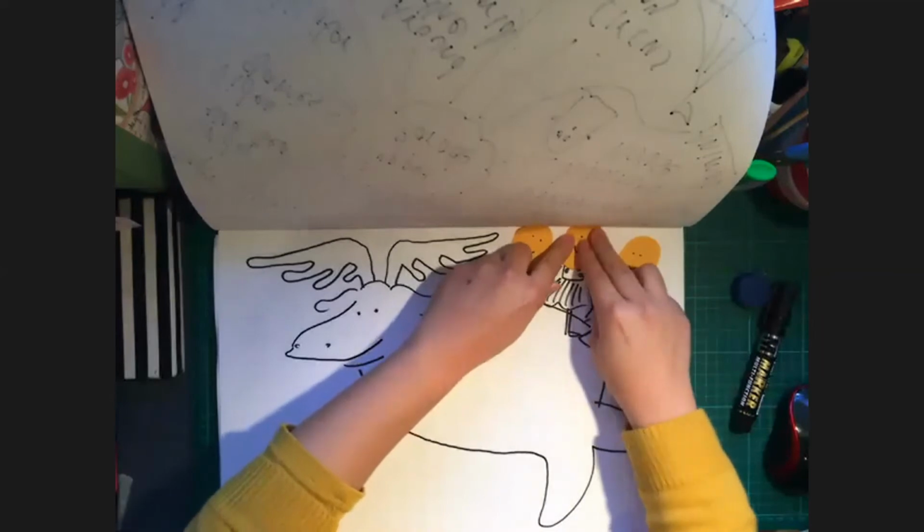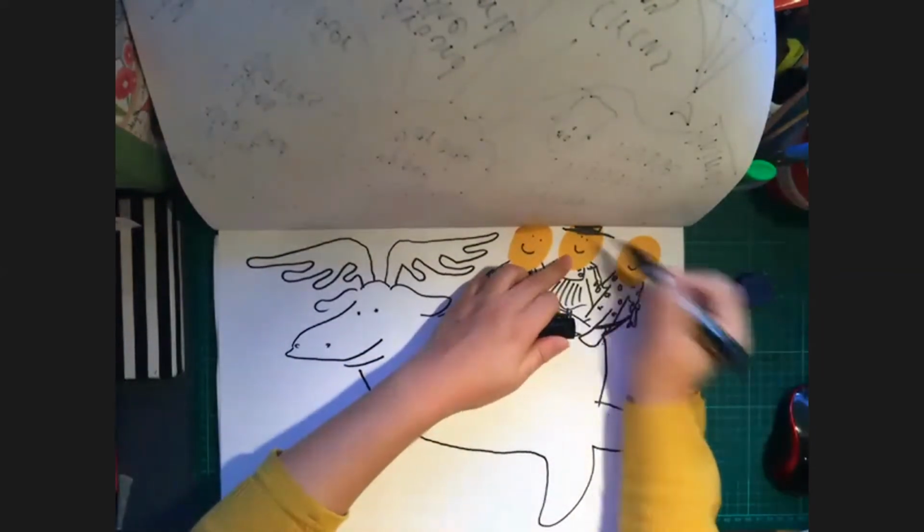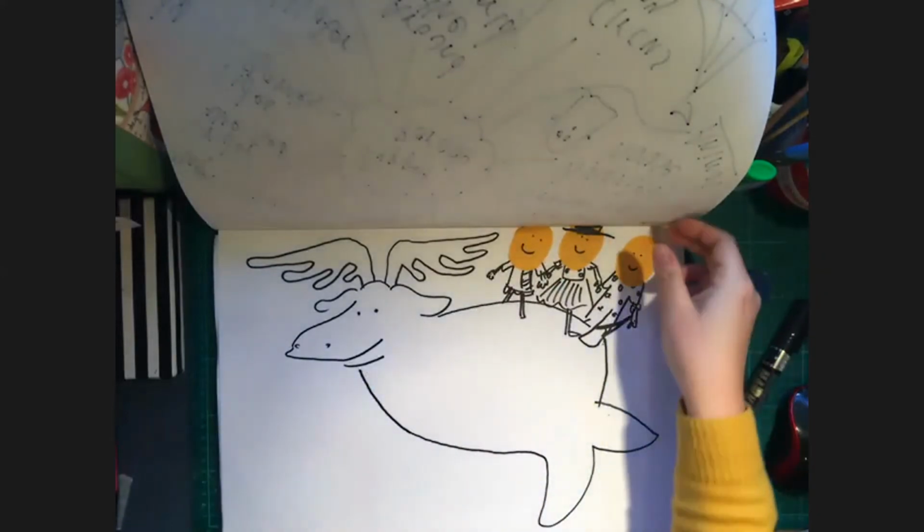Oh my goodness, the hat's disappeared. I just have to draw it on, sorry. Hat takes priority over talking. Okay, so we've got the hat.